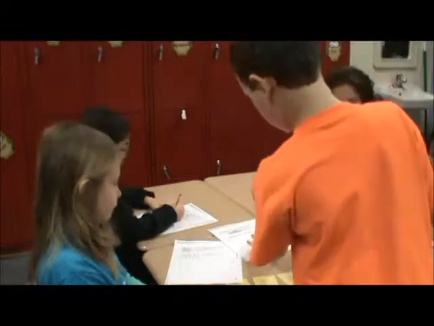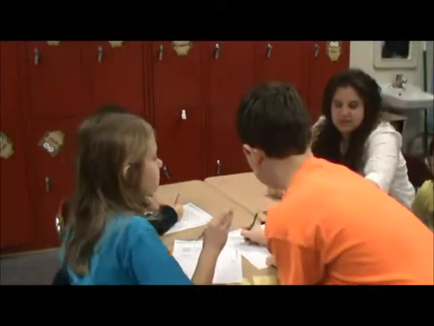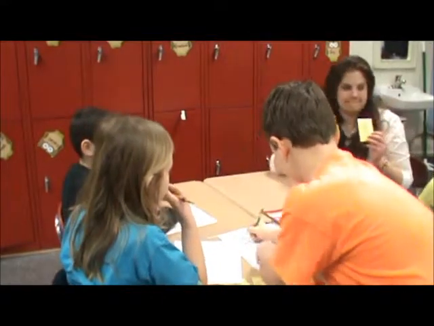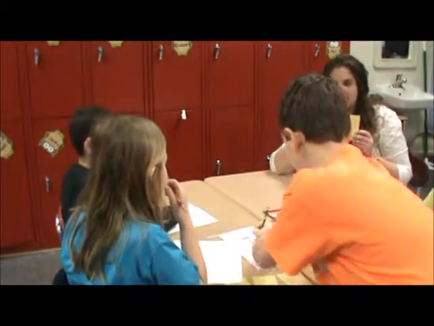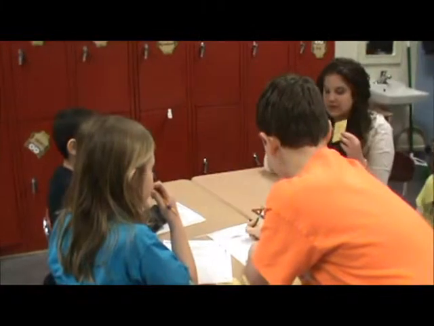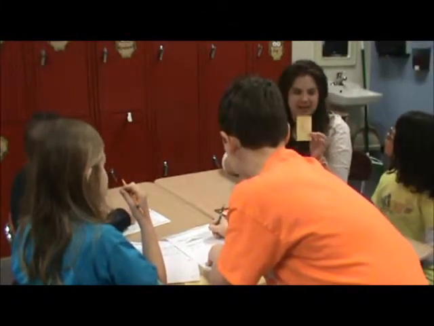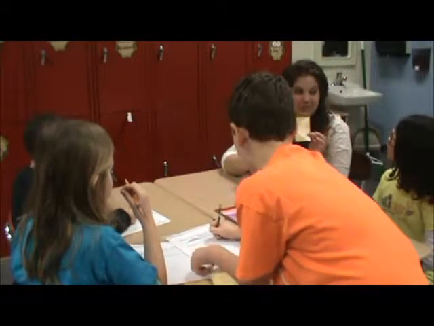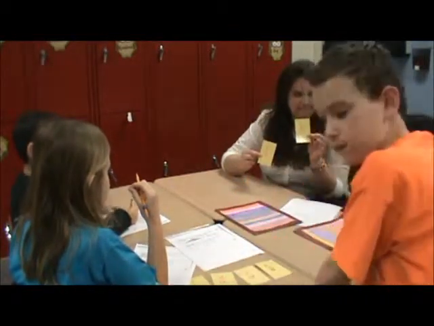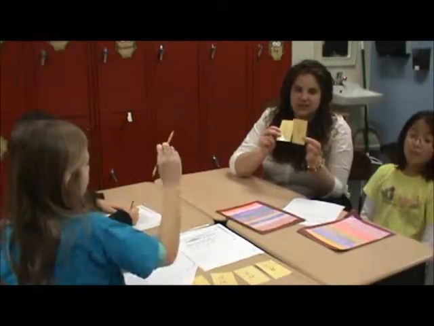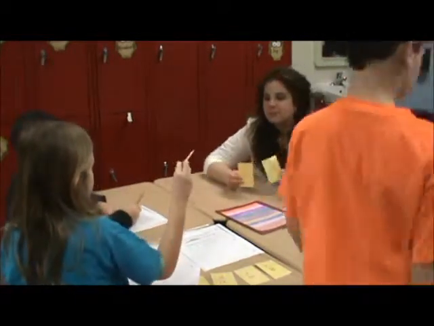Guys, if you look at these two, 4/8, what is this equivalent to? Right, because half of 8 is 4. Now for this one, if we did half of 9, that would be 4.5. So we already know that this is greater, because it's more than half.